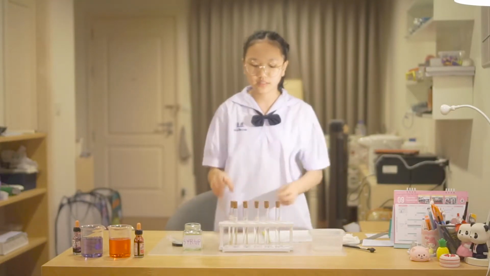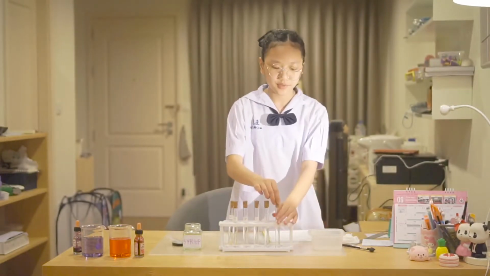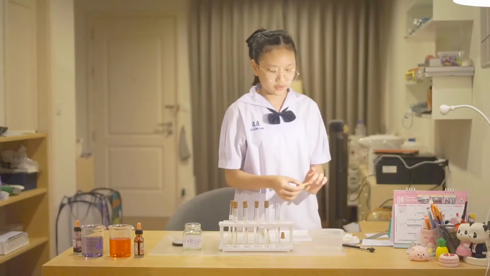When you're finished shaking all the tubes, you can gently put the potato in the tubes in order.